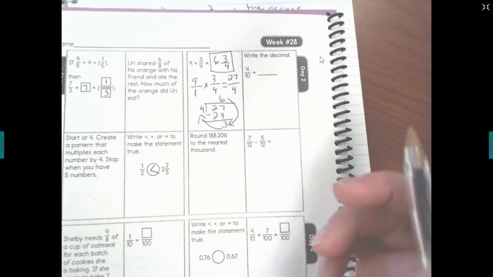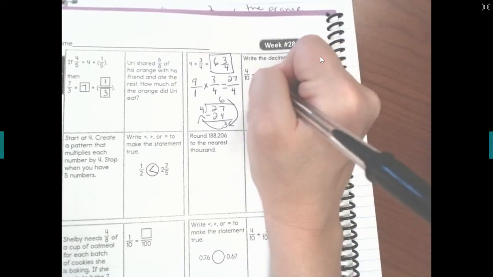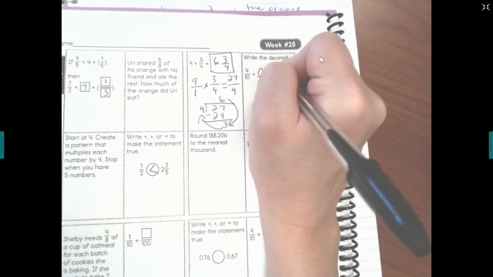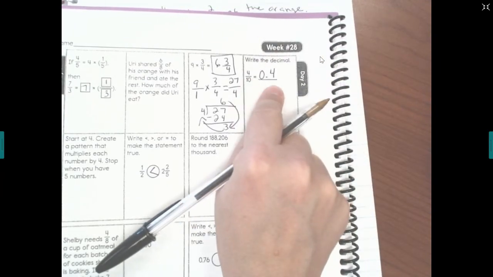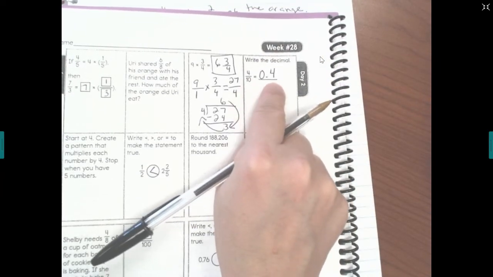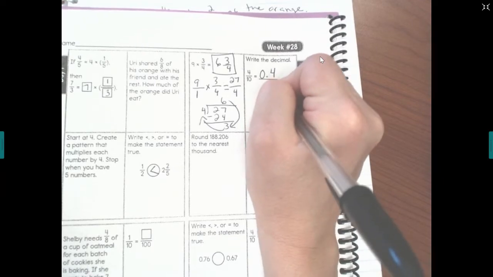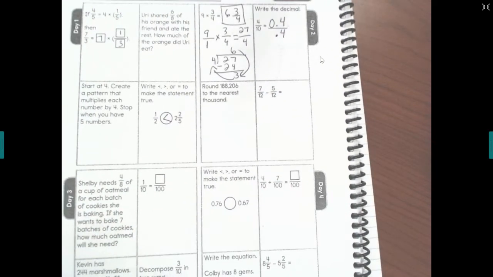All right, write this as a decimal. So remember, one place after the decimal is tenths. So 4/10 is equal to 0.4, or sometimes it's just written as .4 without the 0 in front.